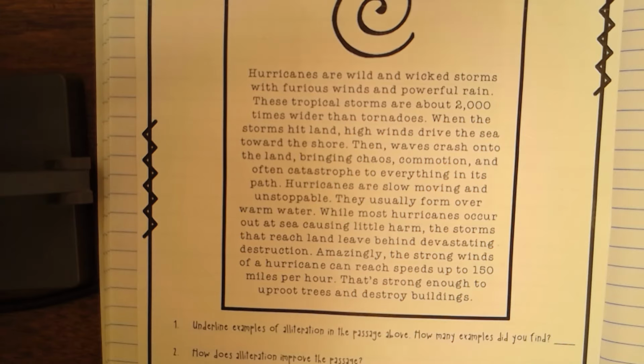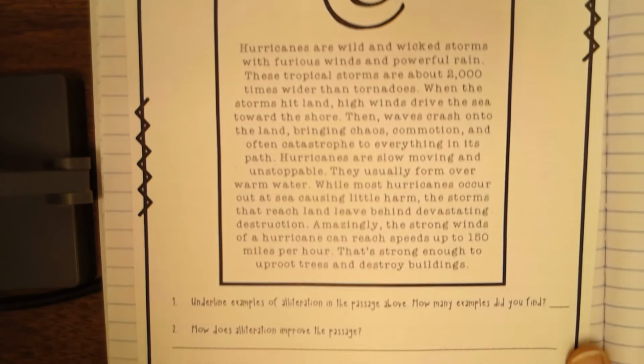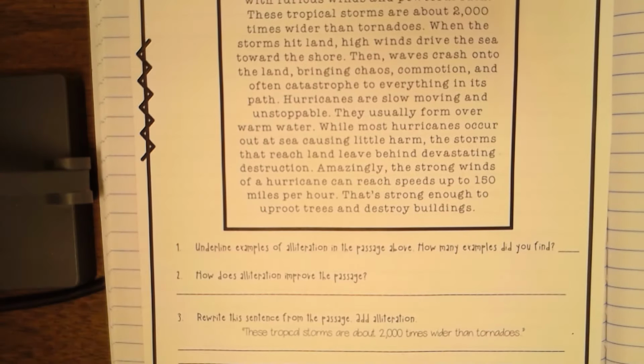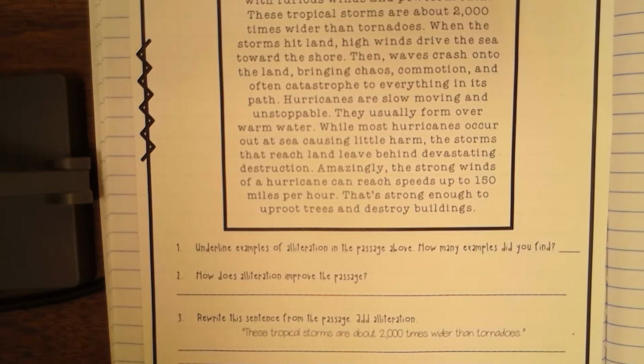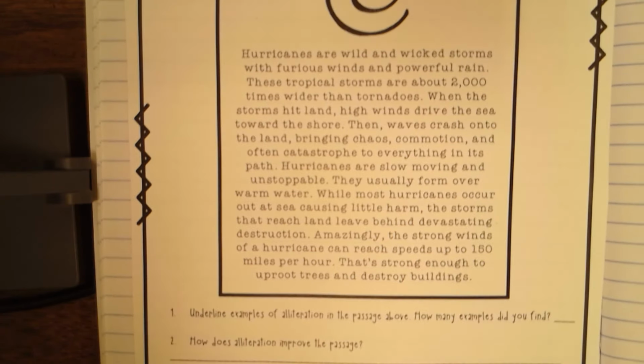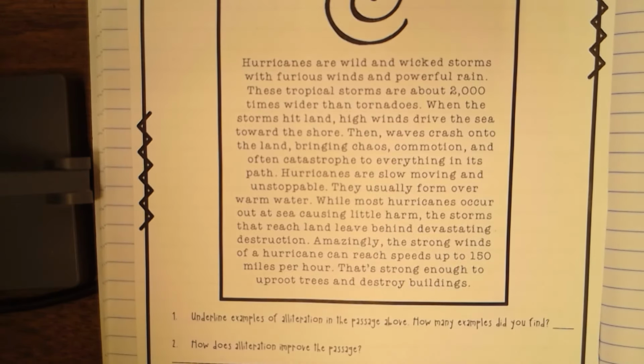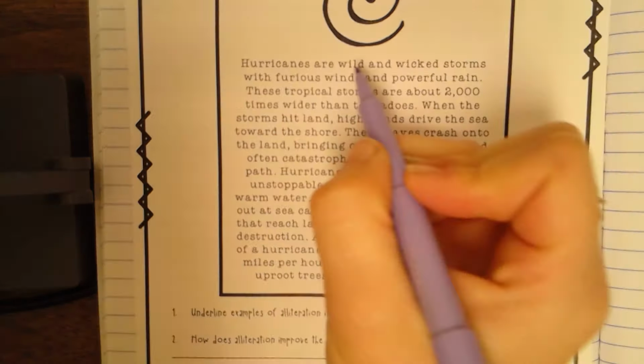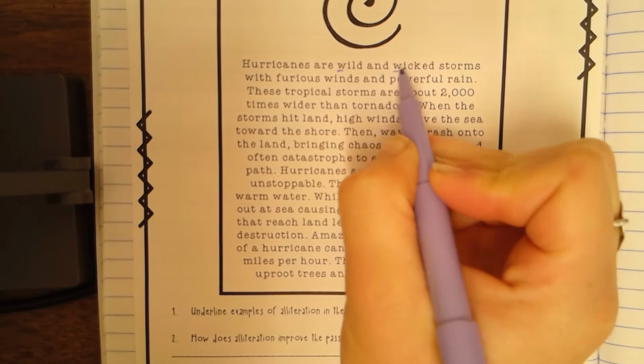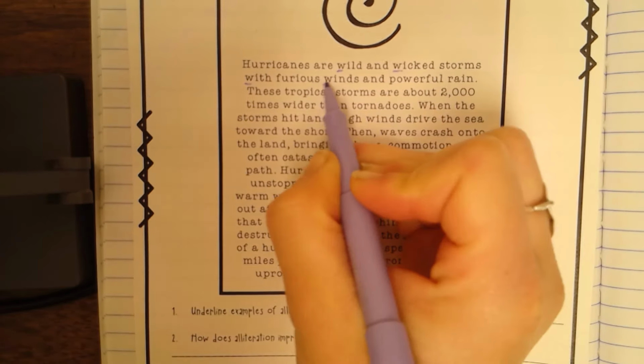All right, now, first question says, underline examples of alliteration in the passage below. I think I found quite a few as I was reading this here. So I'm just going to go through sentence by sentence and underline the letter that is being repeated in that sentence. So I see the first sentence right off the bat had quite a few W's in there. Okay, so I know that one has an alliteration in it.